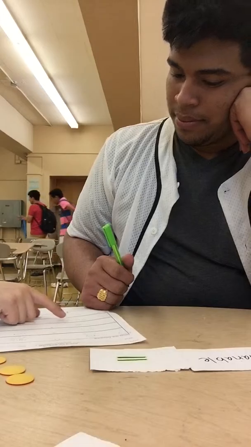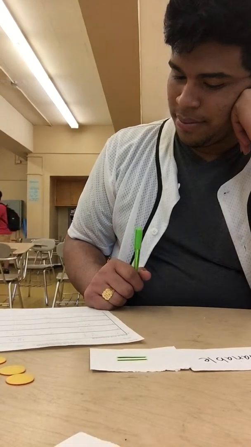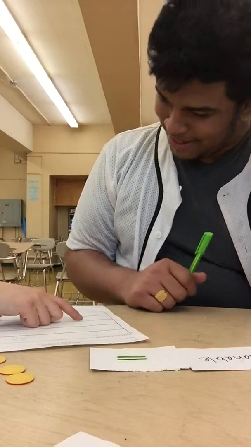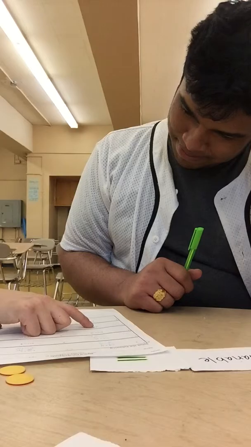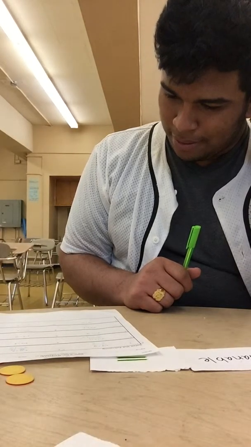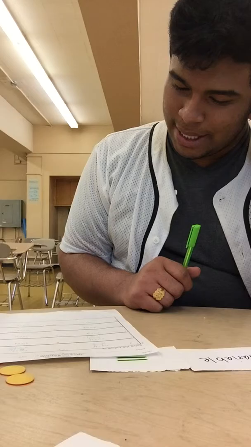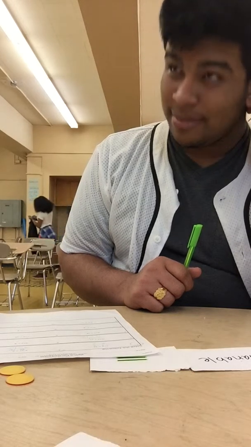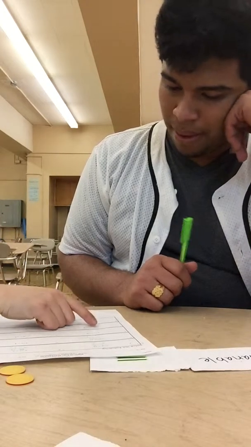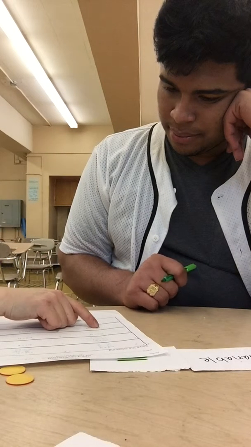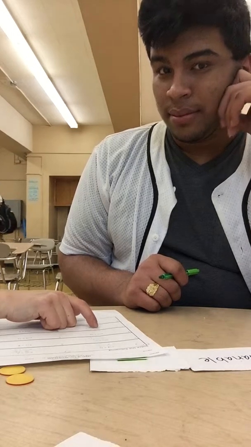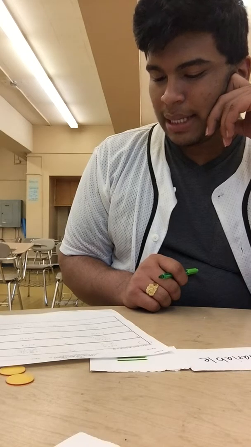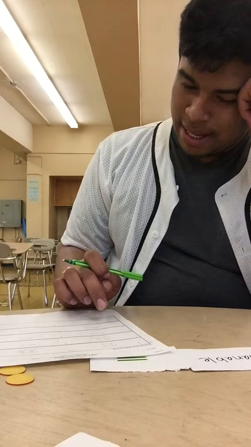Now, what if you had negative numbers like that? So here you have a problem. Can you read this problem? Negative 9 plus x equals negative 2. So in order to take away the negative 9, what do we have to do to the negative 9? Add. Good. What are you adding? Add 9 on both sides.